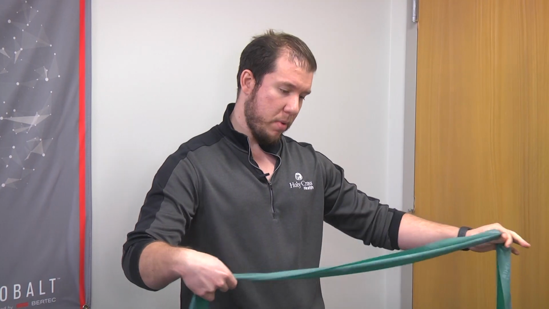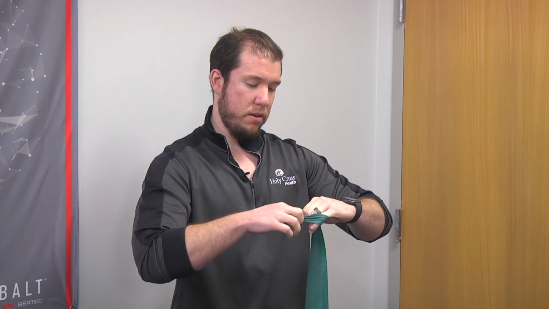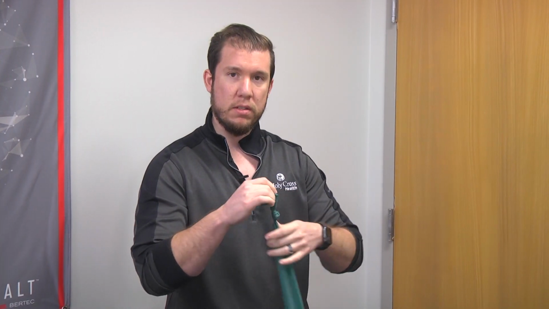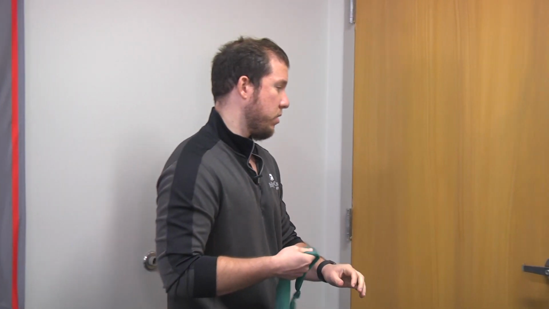All right, and simple, all you need is a band. So you get the band, you put a knot here, and this knot is going to be an anchor when we use the door for all these exercises. You want to put it to the height just below your chest when we're putting it in the door here.